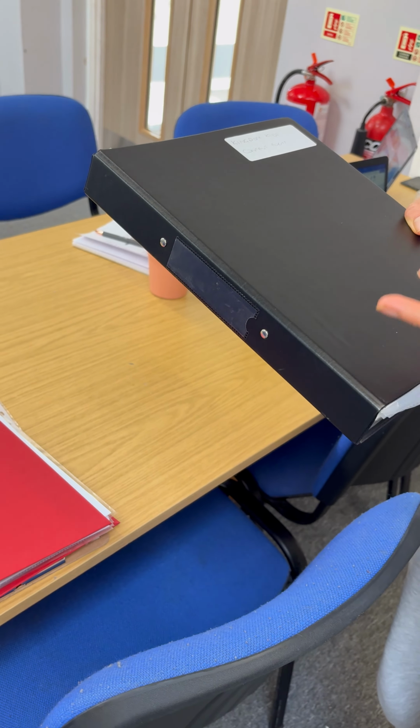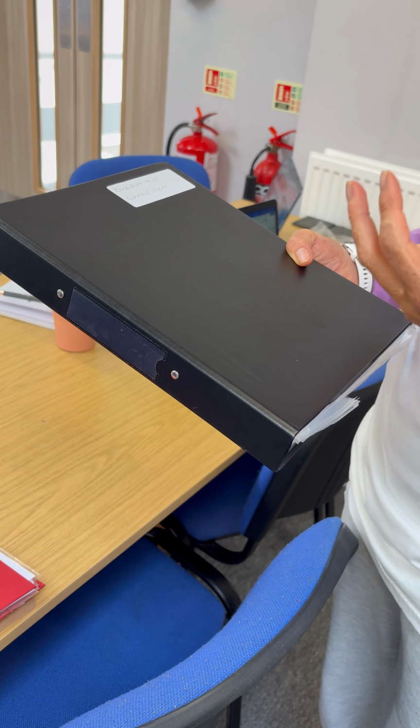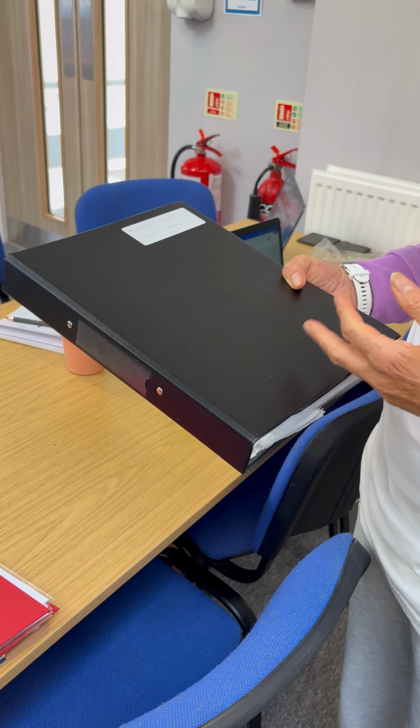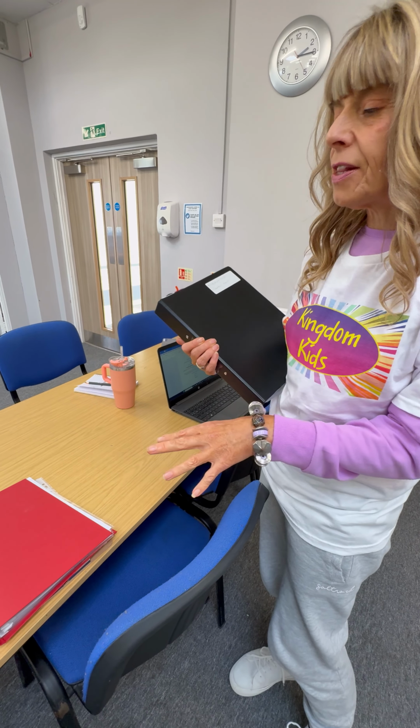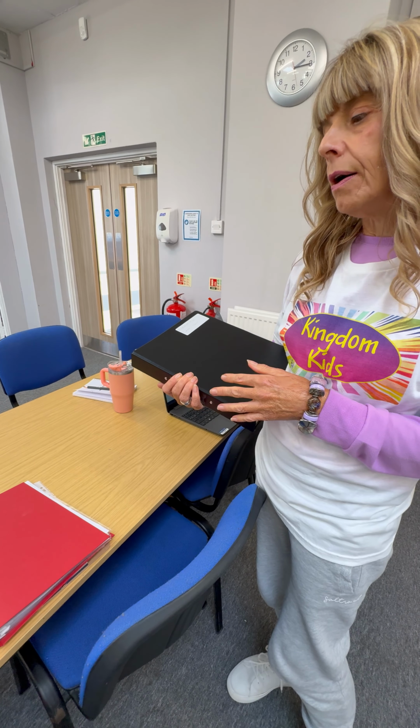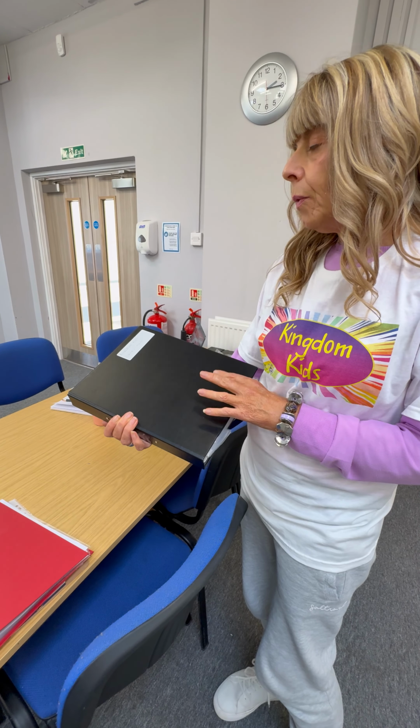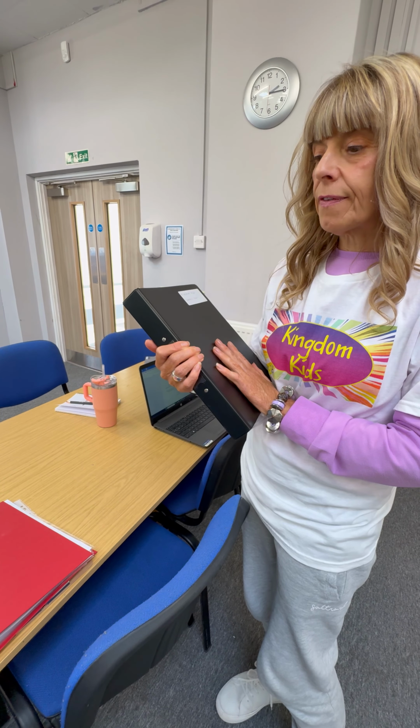Now, this folder here is the consent form folder that stays in the office and it's locked, because obviously there's confidentiality issues with consent forms that have been filled in and just left in that drawer. So the process is they'll be left in the red file, and then any that are filled in that are new would be transferred to this file.